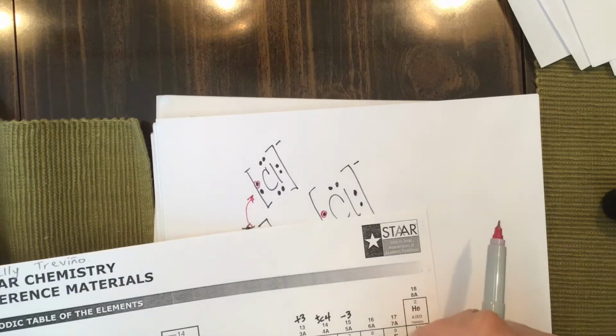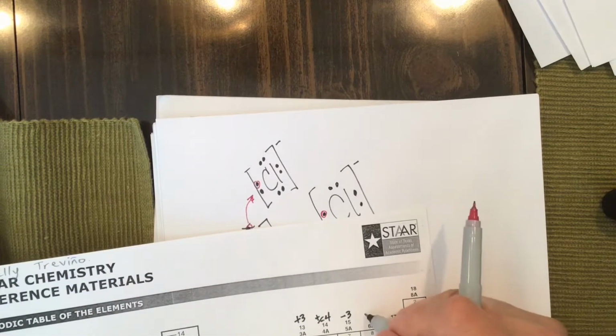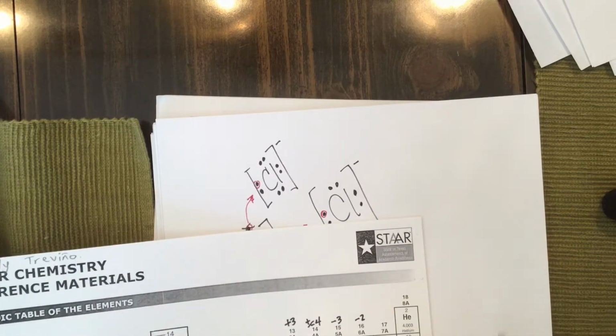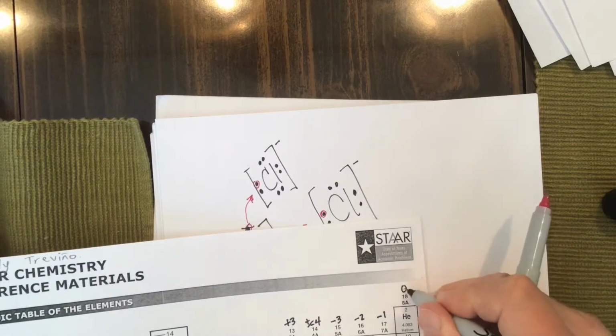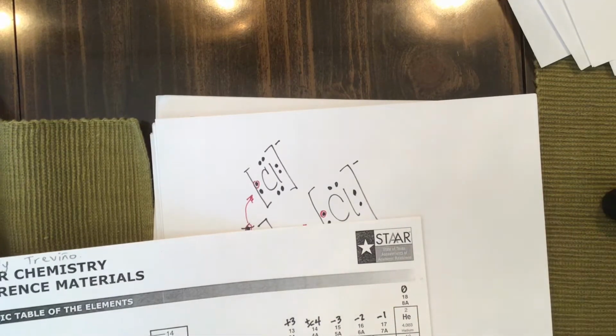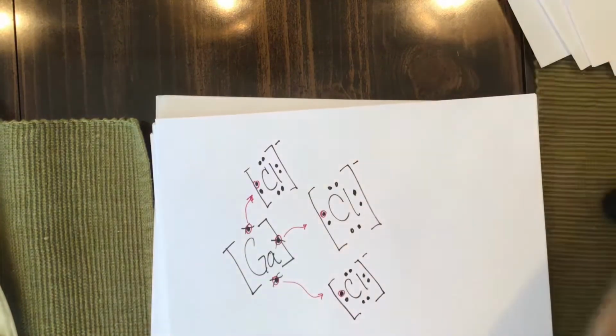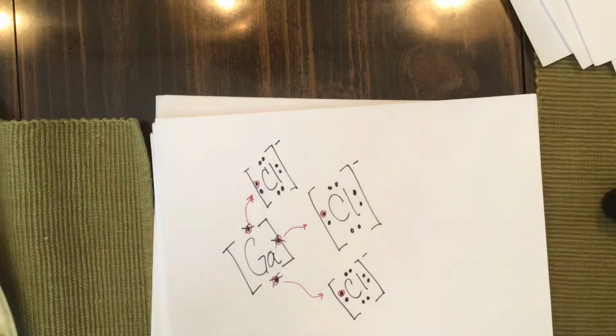If you're in group 16 or 6A, you're going to gain 2 electrons and be a -2. And if you're a halogen, you're going to gain 1 electron and be a -1. And of course, noble gases, they're already full. They don't need any electrons. They don't lose any electrons. They're good. All right. So that's why we would have, where'd my worksheet go?